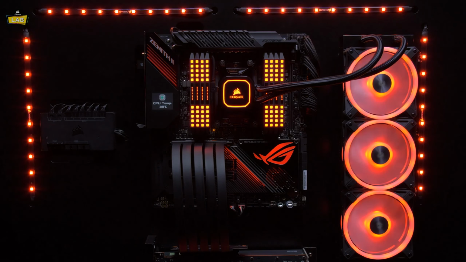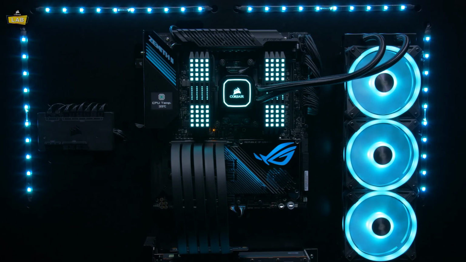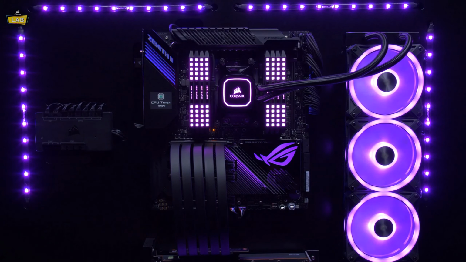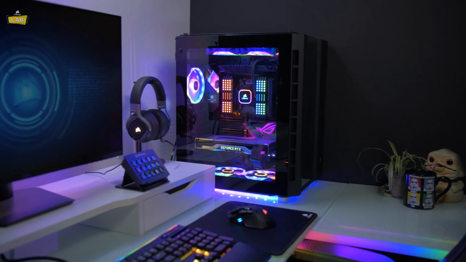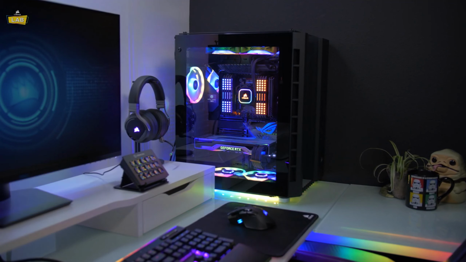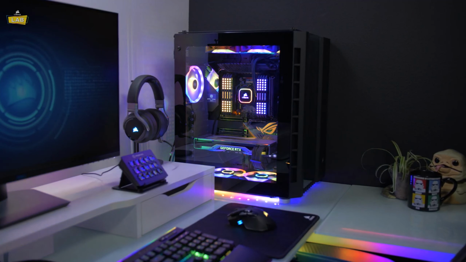And that's it! iCUE and ASUS Aura motherboard integration make it easy to sync up the lighting of your entire system. For more information about the iCUE motherboard integration, check it out at Corsair.com.